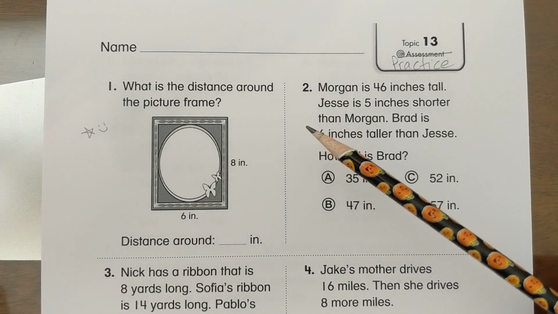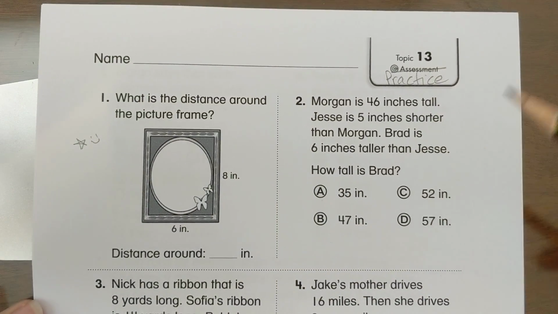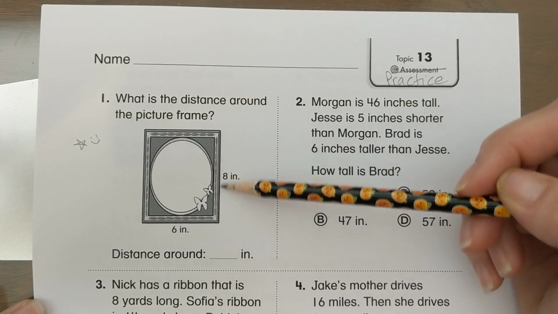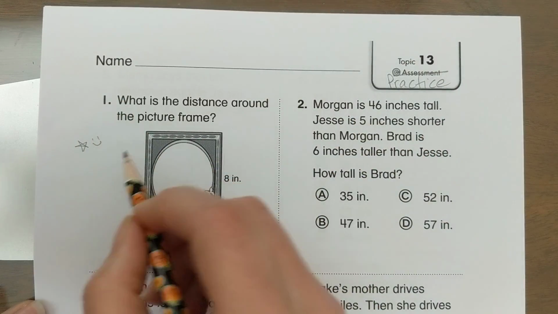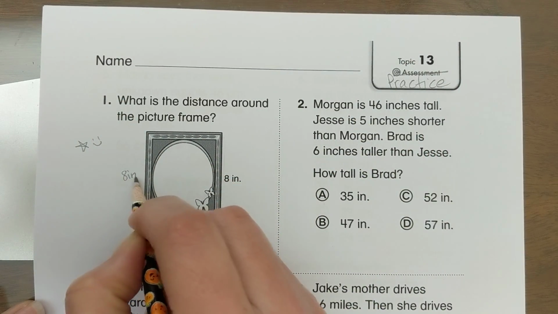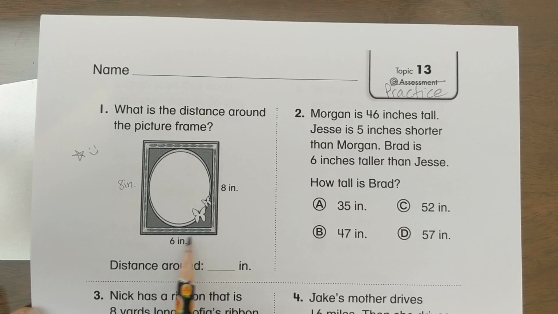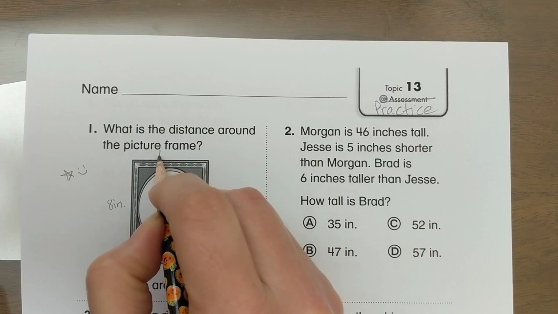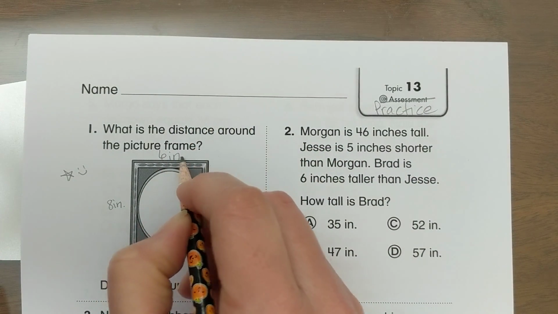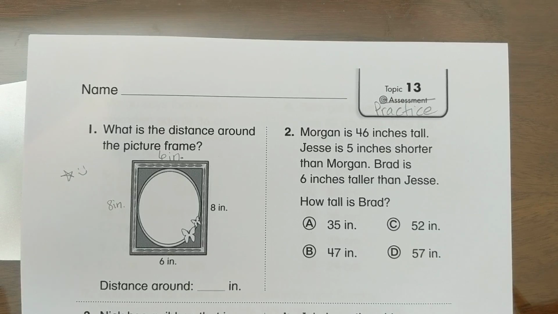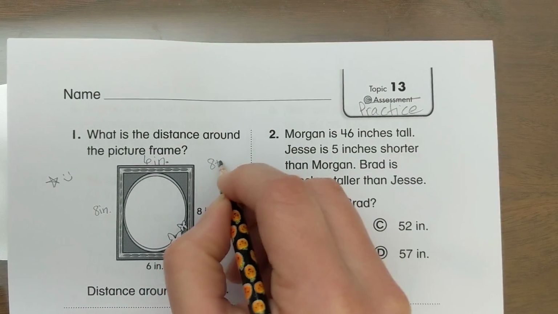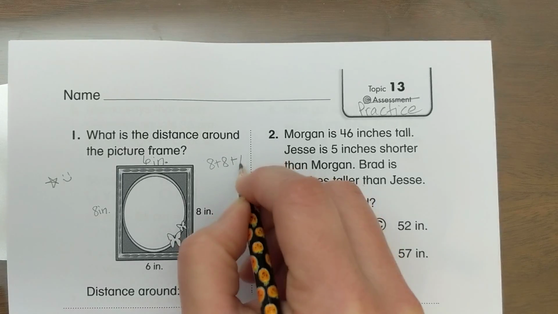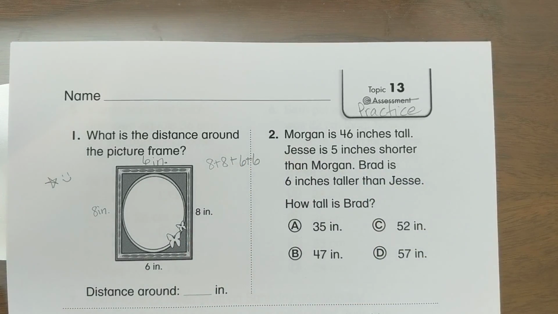What is the distance around the picture frame? Well, we learned in our lesson, since this side is 8 inches, the opposite side also has to be 8 inches. So I can write that in. And since the bottom is 6 inches, I know the top also has to be 6 inches. I know that they match. Now I can write my equation. 8 plus 8 plus 6 plus 6.